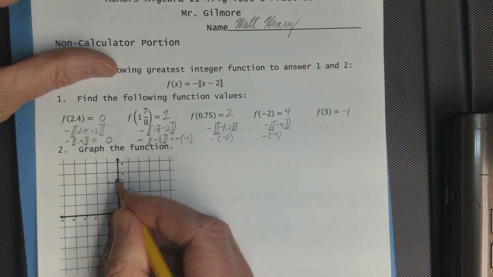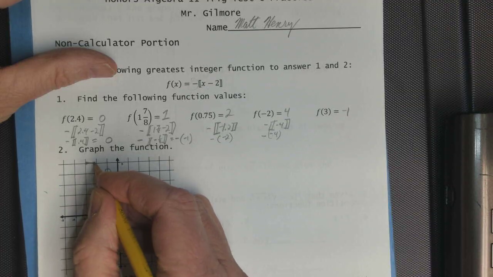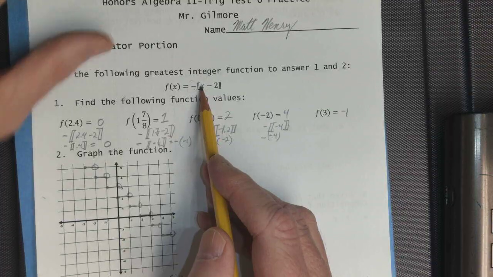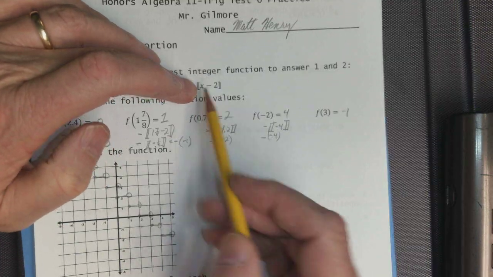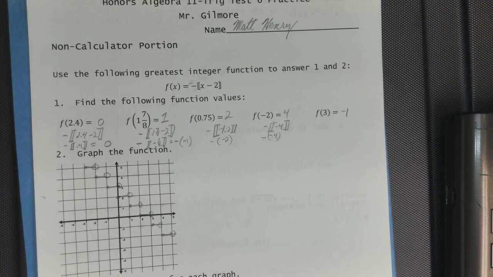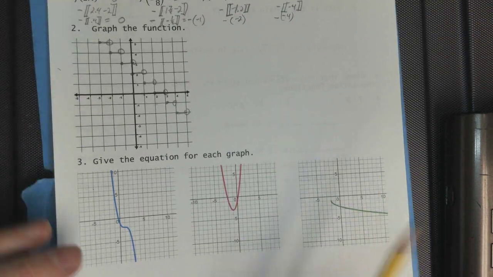So just study the transformations. What difference is: the negative outside is over the x-axis. If it was a negative inside, like a negative x inside, you remember we would be going over the y-axis. Okay, so let's try to remember some of those things.